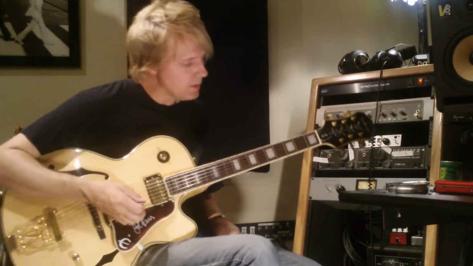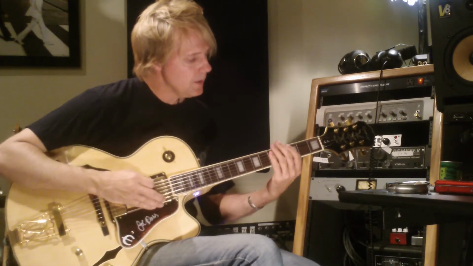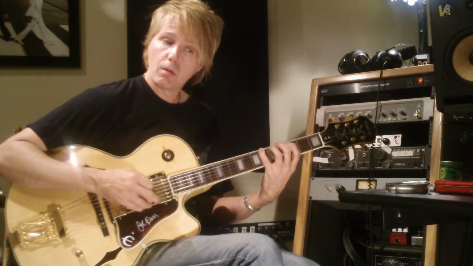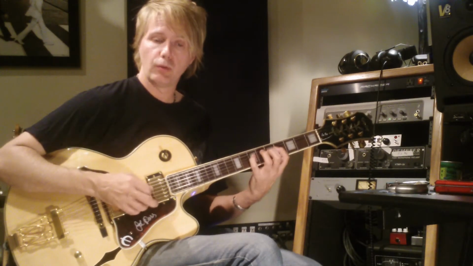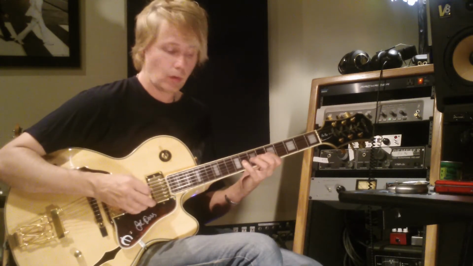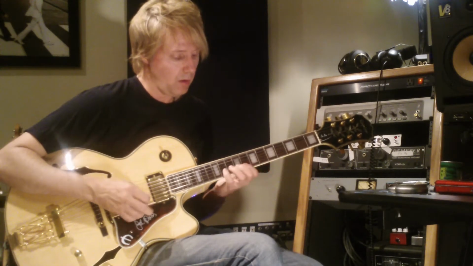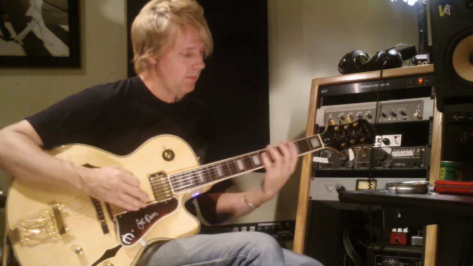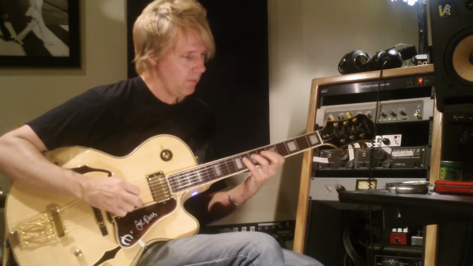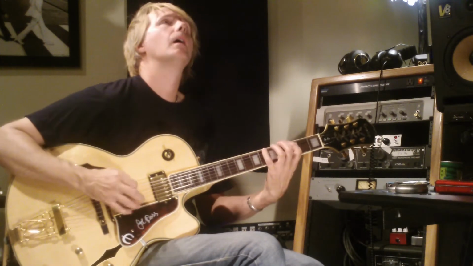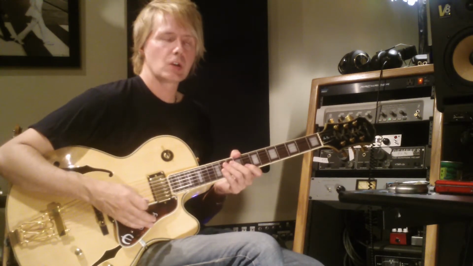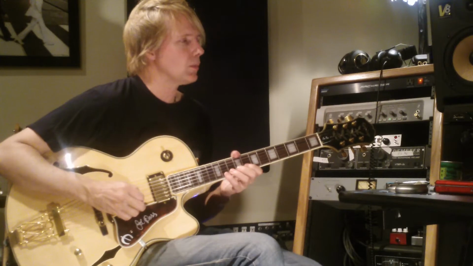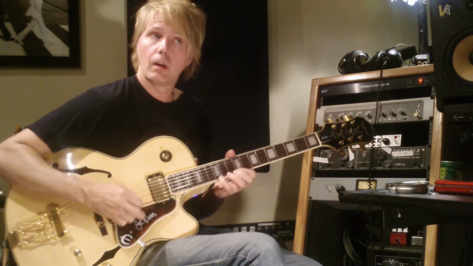Here's a cool pattern with the half whole diminished. 1 3 4, 1 2 4, 1 3 4, 1 2 4, 1 3 4, 1 2 4, 1 3 4, 1 2 4. The problem with symmetrical is you stop thinking about the notes, then you screw up the notes.